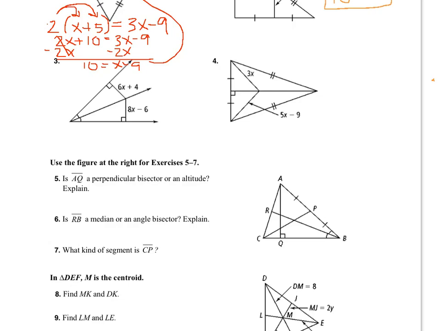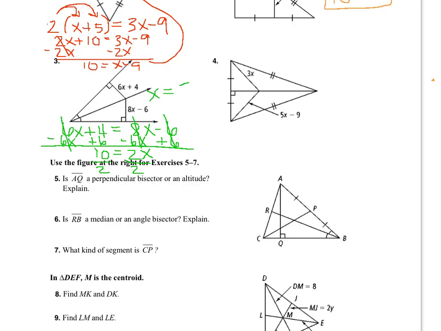So for this problem, all I have to do is simply set 6x plus 4 equal to 8x minus 6. Again, need to do some quick algebra. I'm going to move my x's. In that same step, I'm going to add my 6 just to save some space here. I get 6x gone, 10 equals 2x. And then if I divide by my 2, x equals 5.